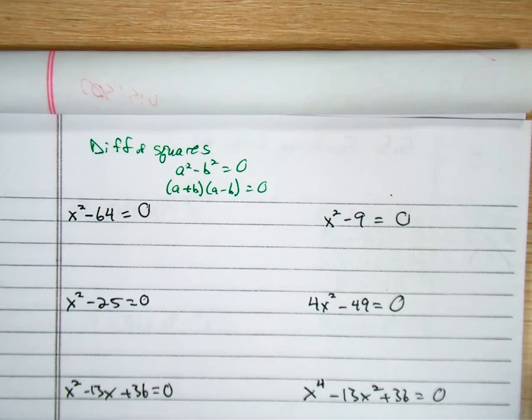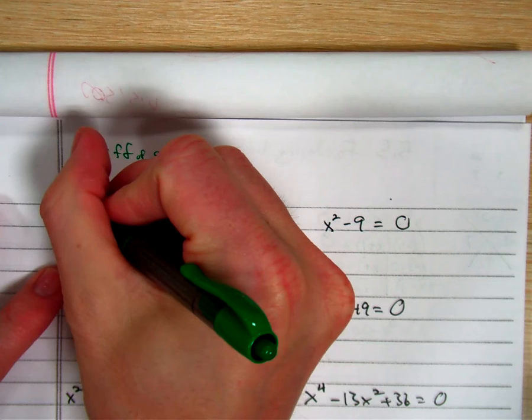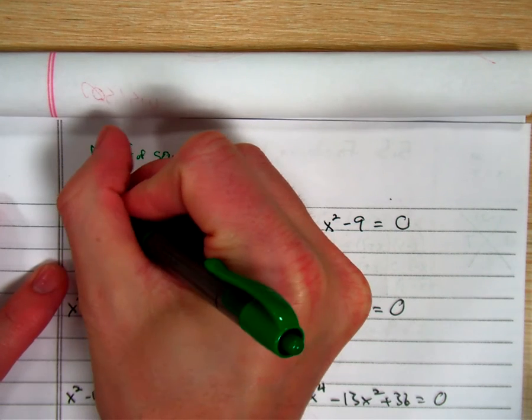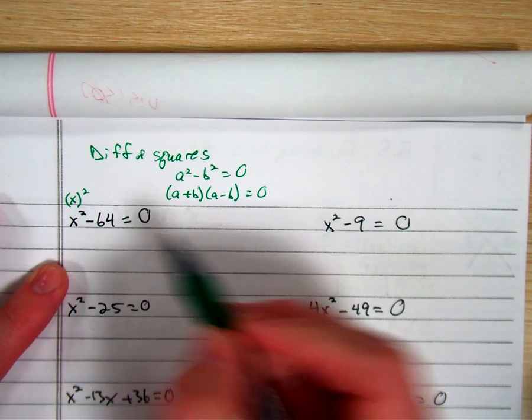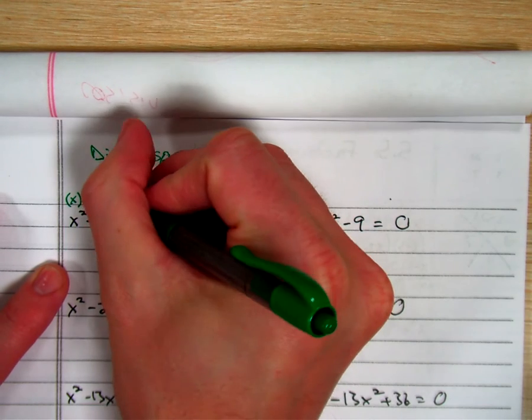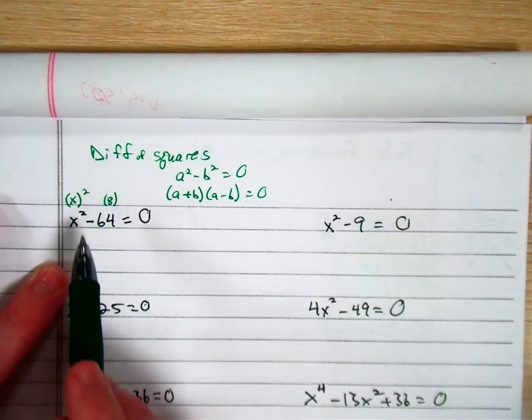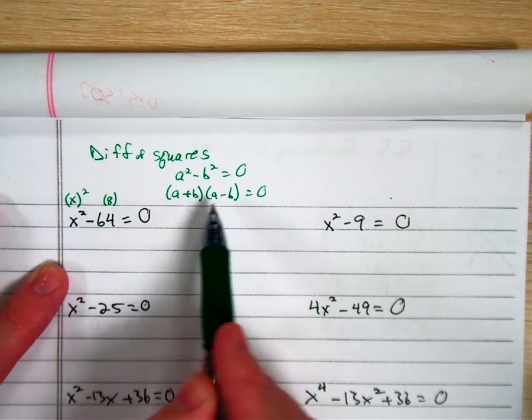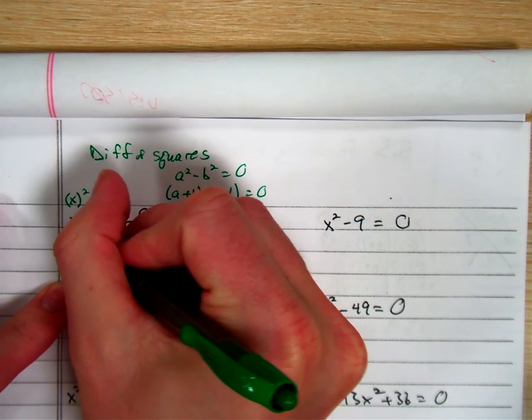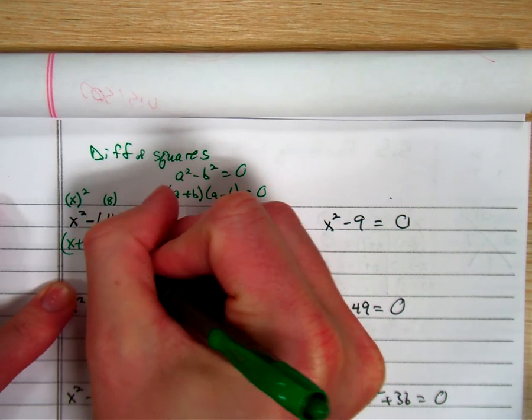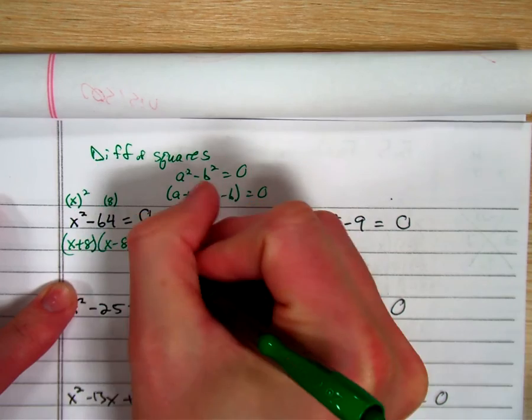Okay, it helps to think about what is being squared. Obviously, x is being squared. And what's being squared to get us 64? 8. So x and 8 are like my a and b. So we're going to have x plus 8 times x minus 8.